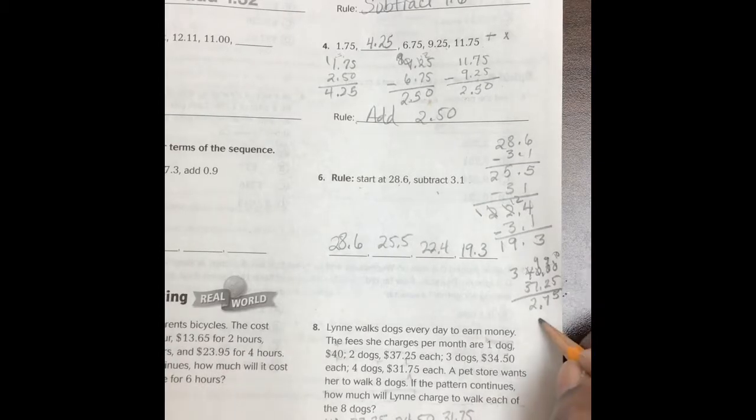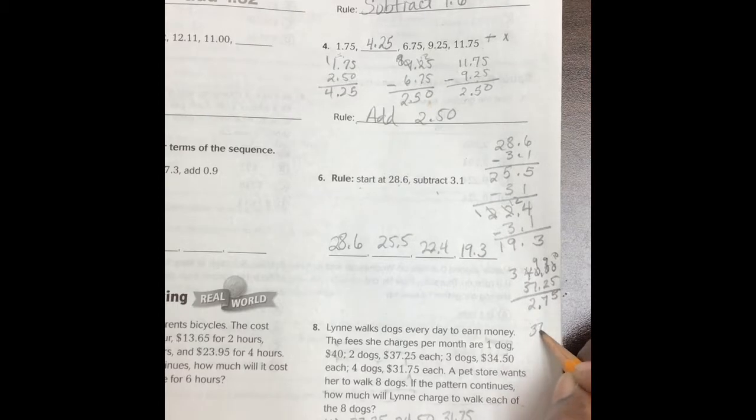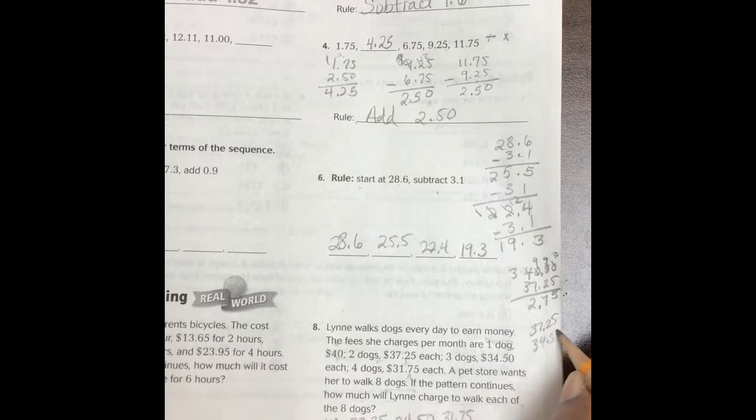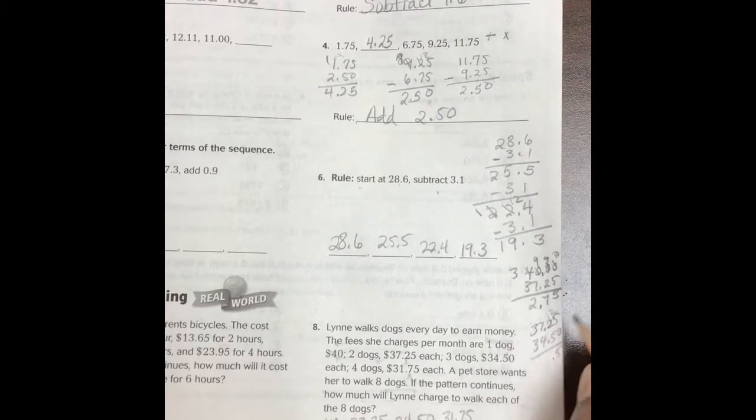Okay? And so we'll take 37.25, okay? And therefore we have 34.50. So that's 5. Okay, and so then this is $2.75. So then we'll just keep the pattern going. We'll take $2.75 from here.